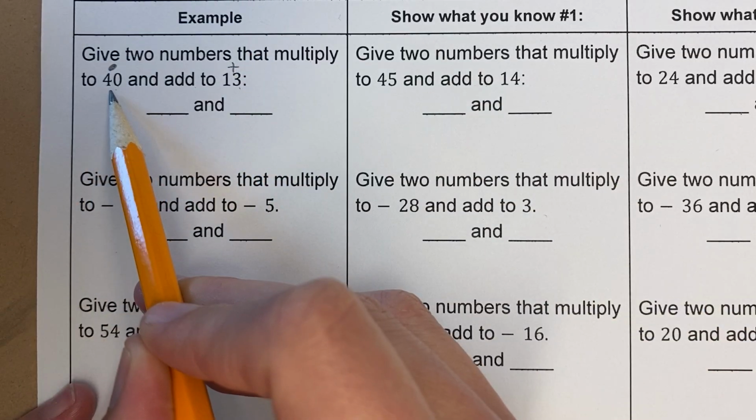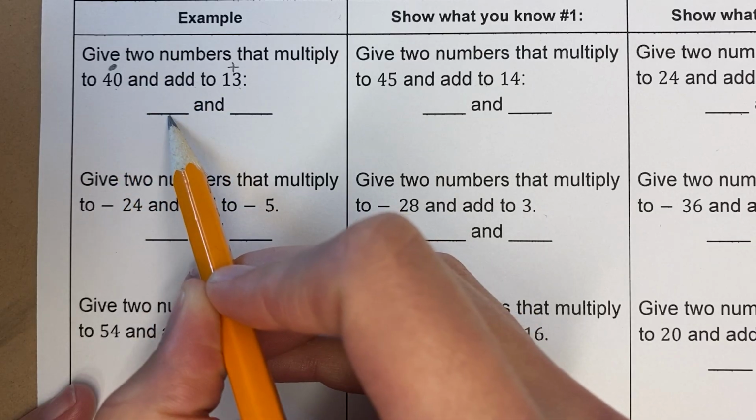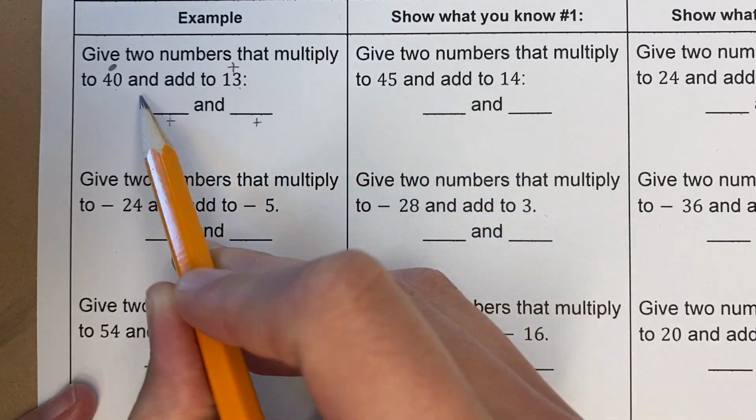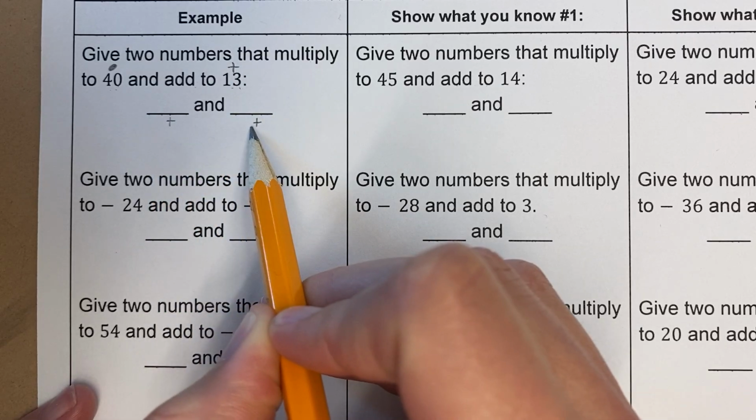So if I'm thinking about two numbers that multiply to 40 and add to 13, first of all, I observe they're both positive, so that means my two numbers are going to be positive, right? Positive times positive is positive, positive plus positive is positive, so I'm looking at two positive numbers.